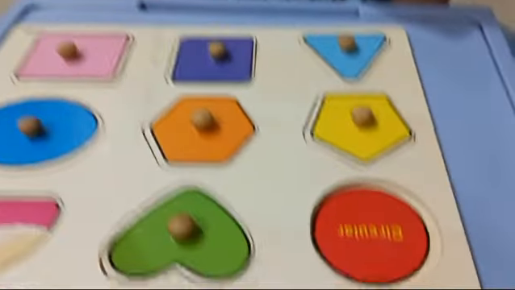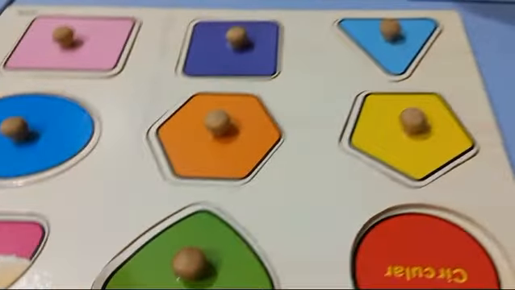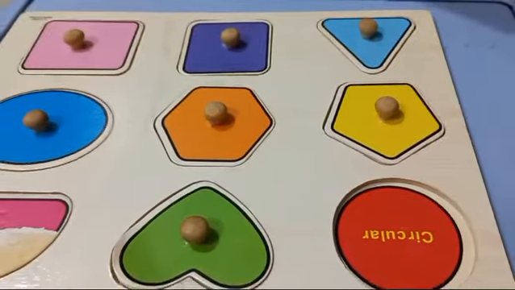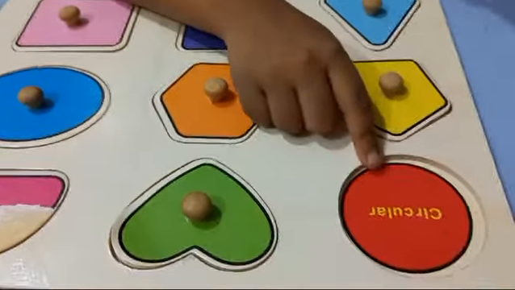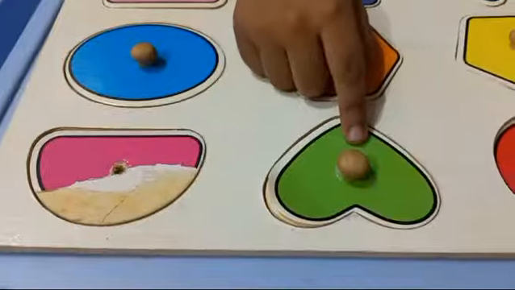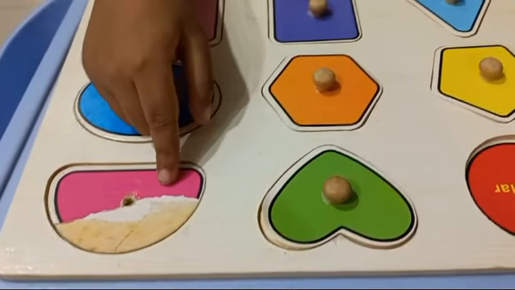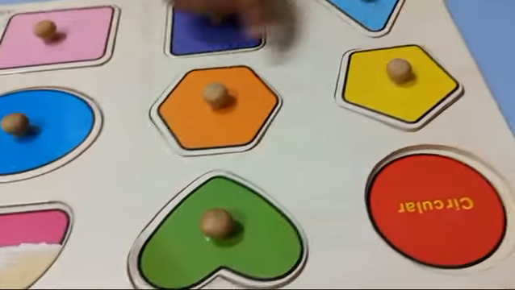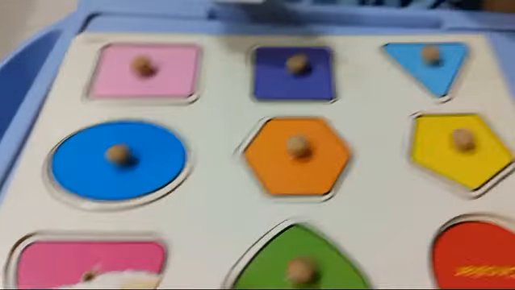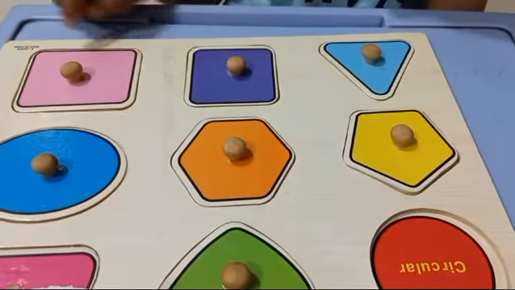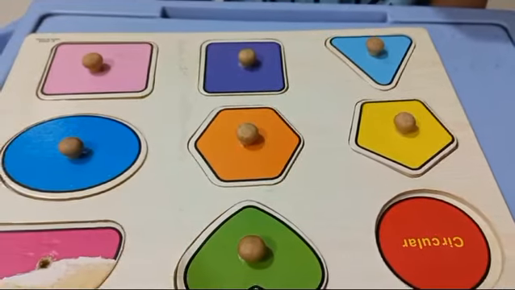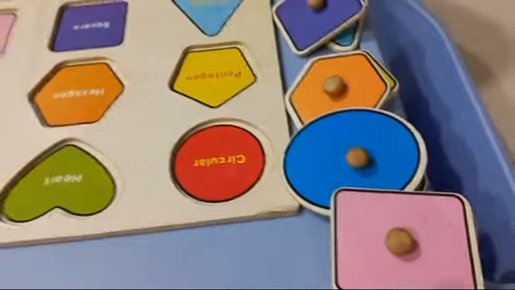Okay, Mustafa, can you please tell me the shape's name? Circle, heart, semicircle, pentagon, hexagon, oval, triangle, square, rectangle. Good job. Okay, now Mustafa, you have to put them in the right place.